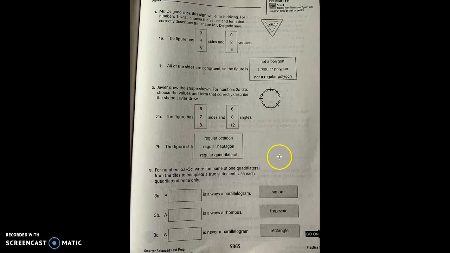Question number 3. A blank is always a parallelogram. A blank is always a rhombus. And a blank is never a parallelogram. Remember, in a parallelogram, opposite sides are parallel, which means they would never cross. A rhombus can look like a diamond or a square.